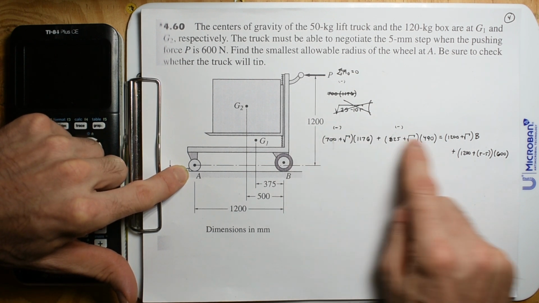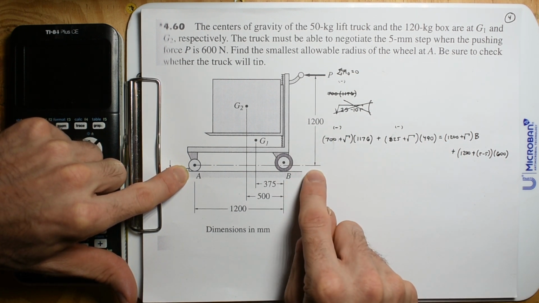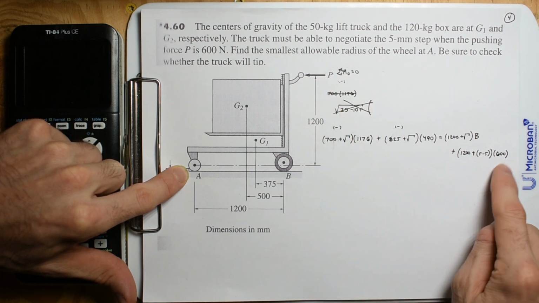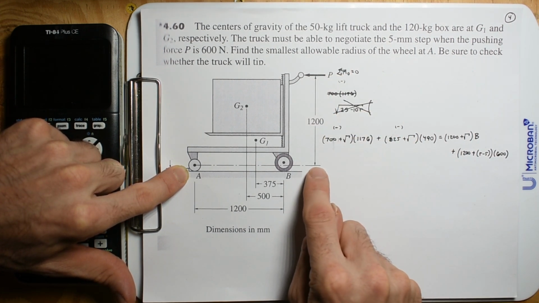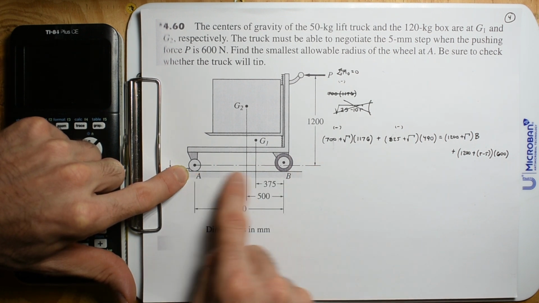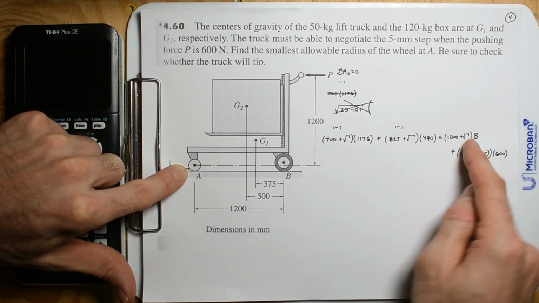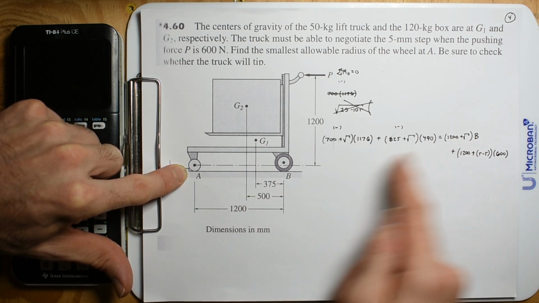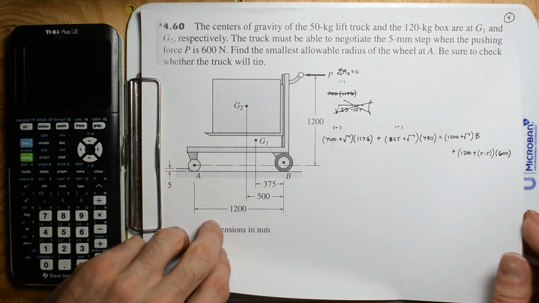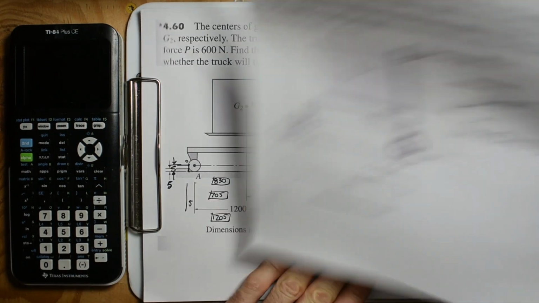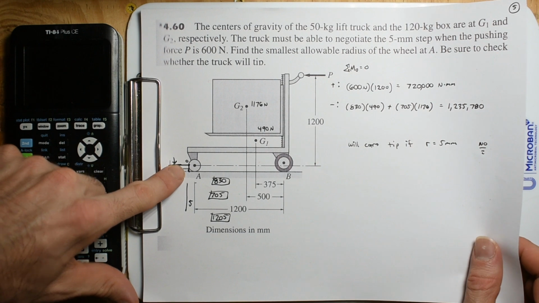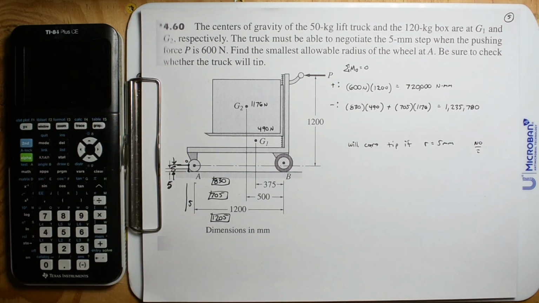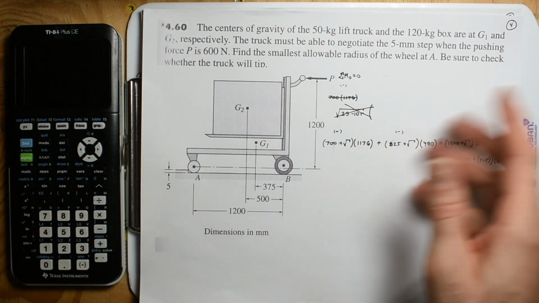It's 1,200 plus, so this was going to be 600, plus the distance was 1,200 plus r minus 5, that little bit right there. And then we also have a reaction at B, and that distance is going to be that 1,200 plus that little remainder. So it's just like, whoa. Let's see how far I get with that. So yeah, I still continued on.